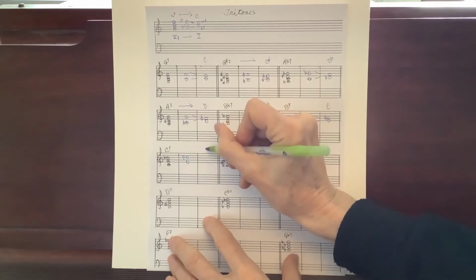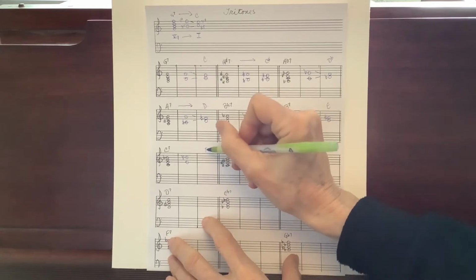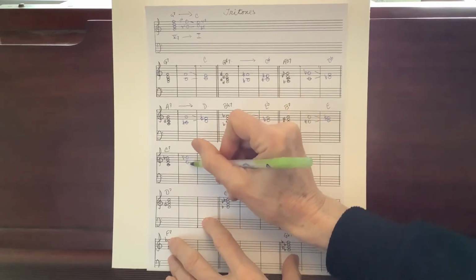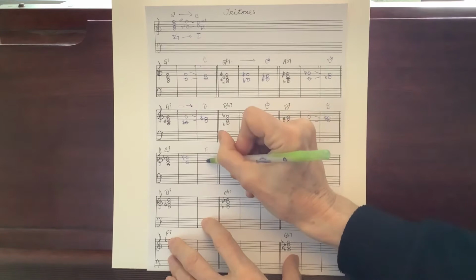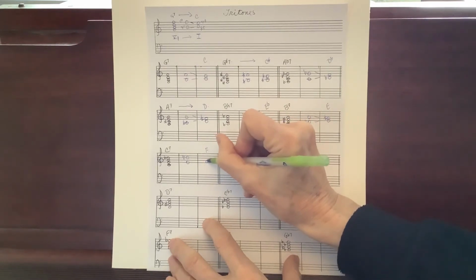C7 is 5 of F, and we can expect its tritone E, B flat to resolve inward to the root and the third of F, which is F, A.